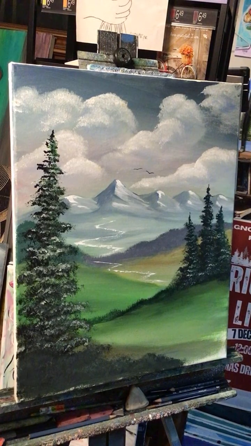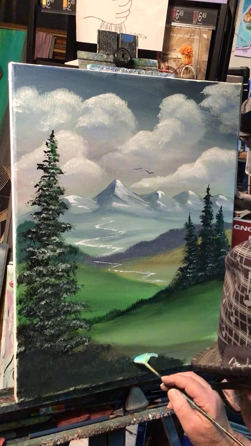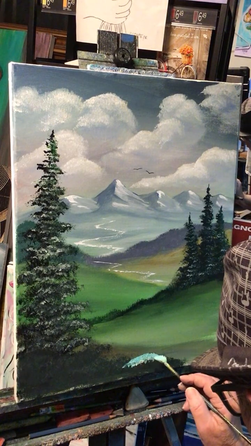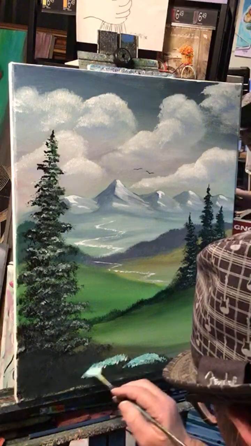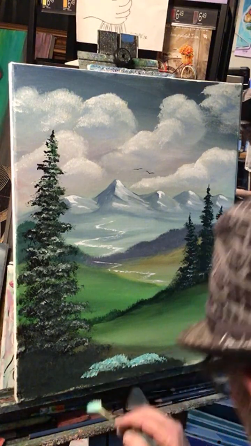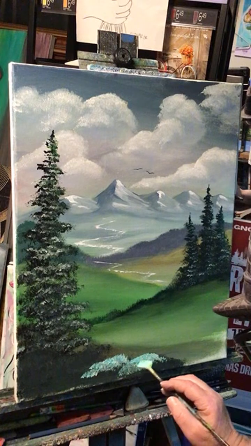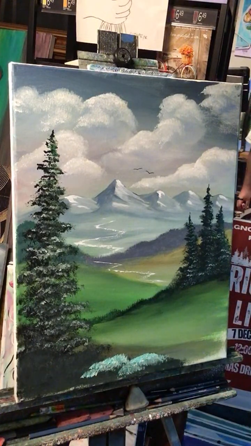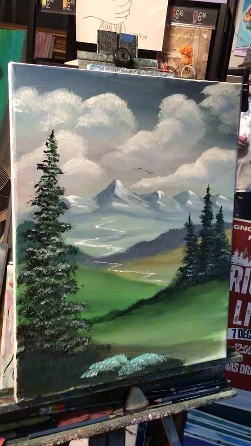Let's try turquoise green. That might be too bright.